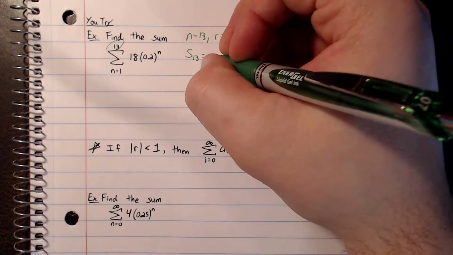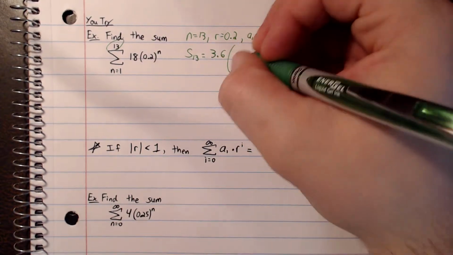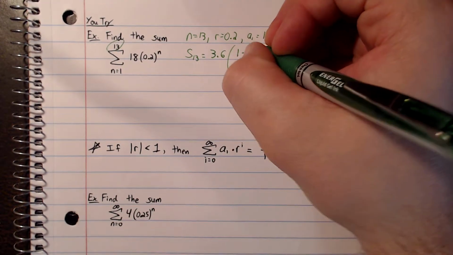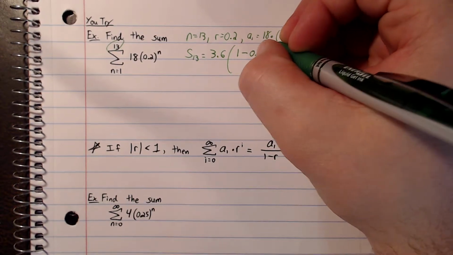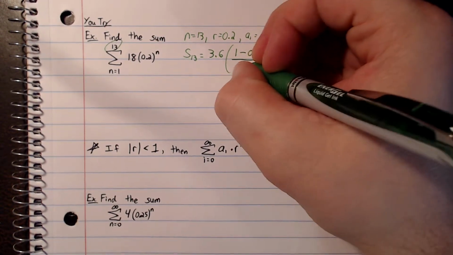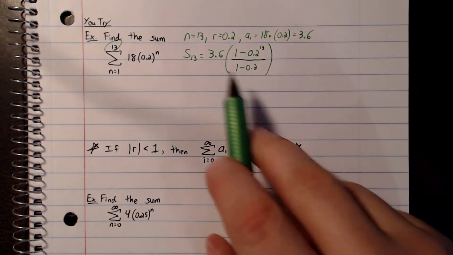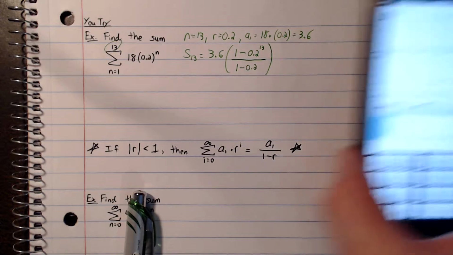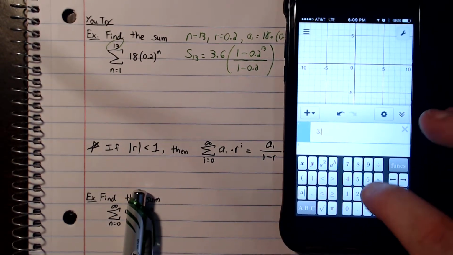S sub 13. That's going to be our first term, 3.6, times 1 minus the r to the n power, divided by 1 minus r. So that is what I'm going to type into the calculator. These are nice calculator problems.